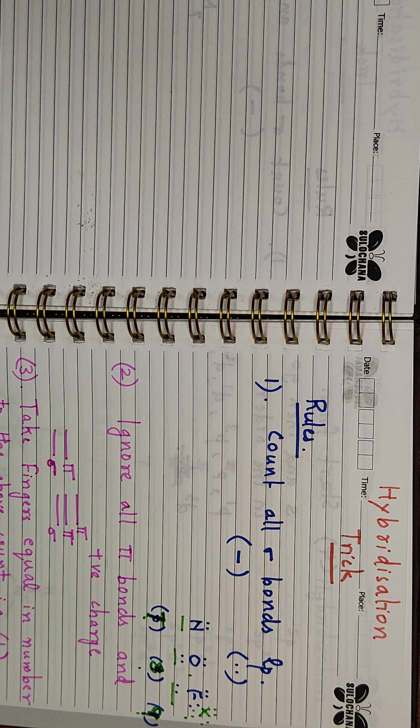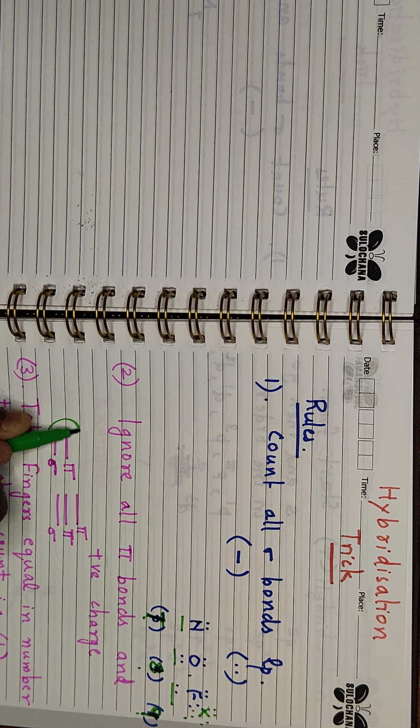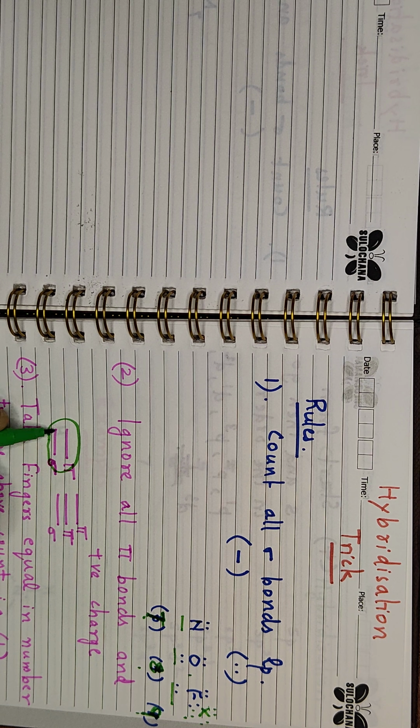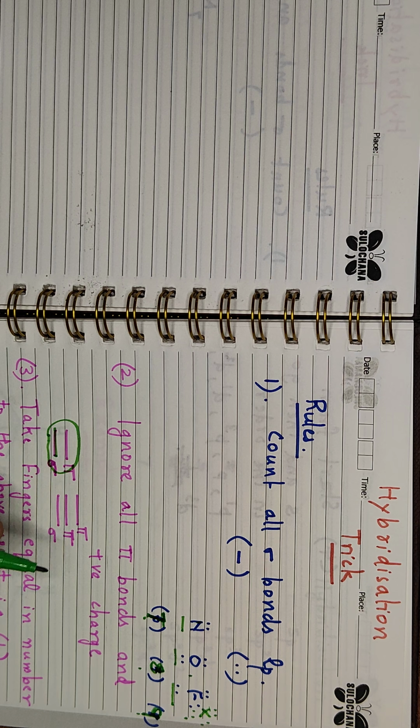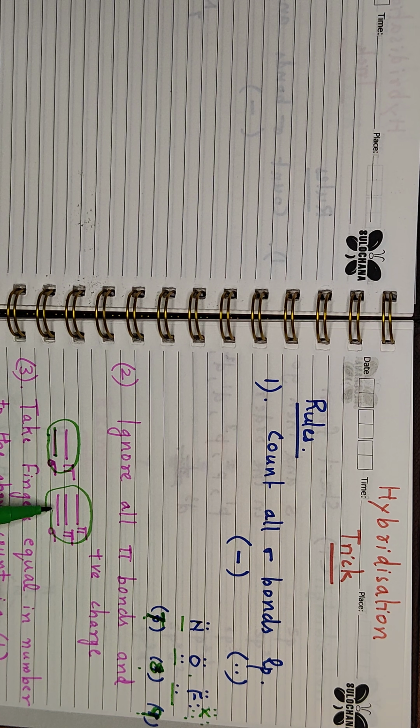Now the second rule is that you have to ignore all the pi bonds and positive charge, if any. Pi bond means in a double bond, with two lines, the first line is sigma and the second line is considered to be pi. In a triple bond, the first line is as usual considered to be sigma and the remaining two lines are pi. So the additional lines are considered to be pi bonds.